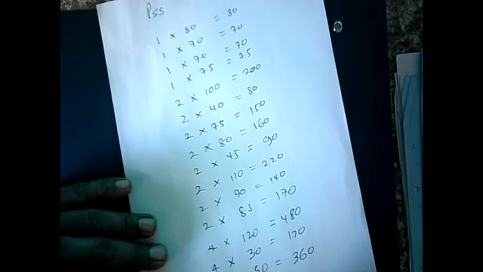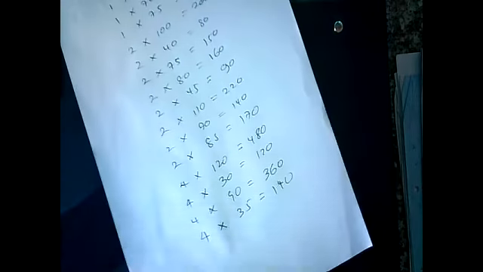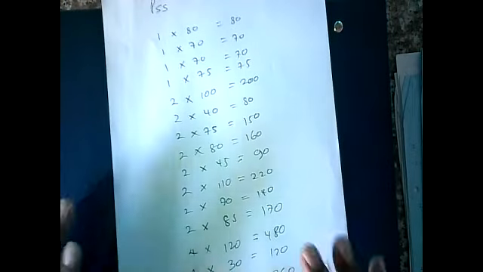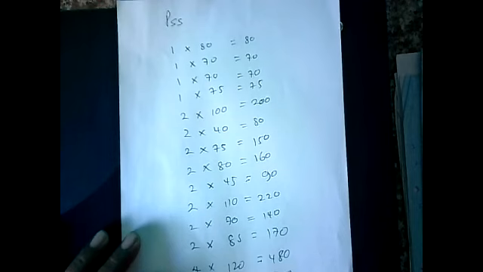And the last one, 4 times 35 is equal to 140. All right, so time to do a check. Have you accommodated for all the numbers that are there? You need to do this, or you will get lost.